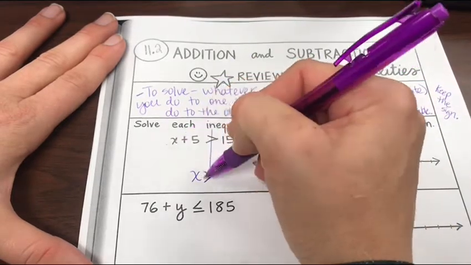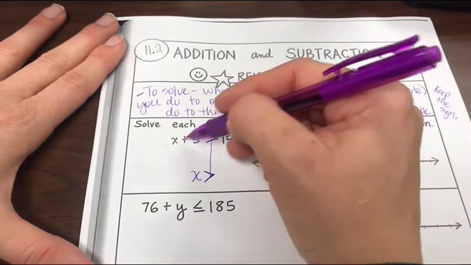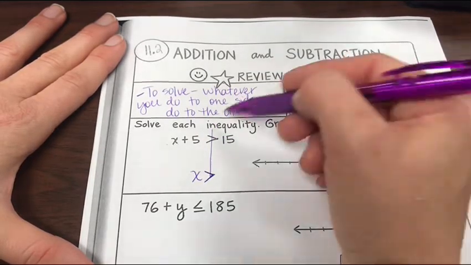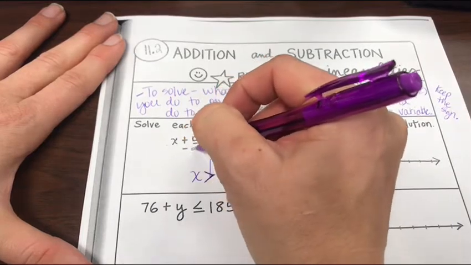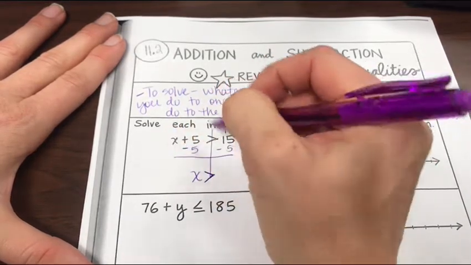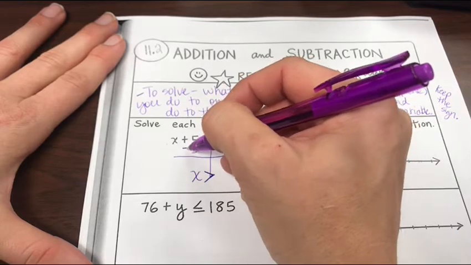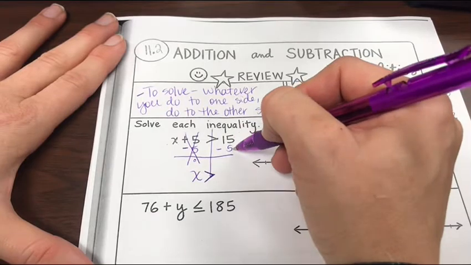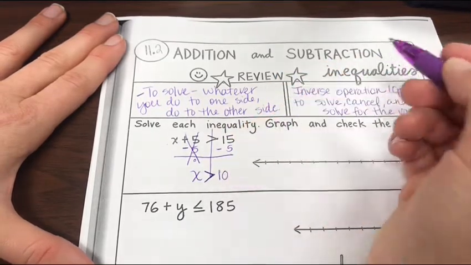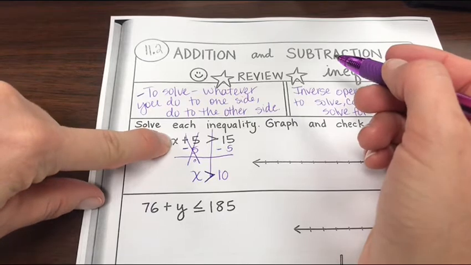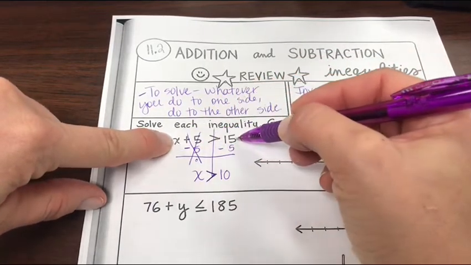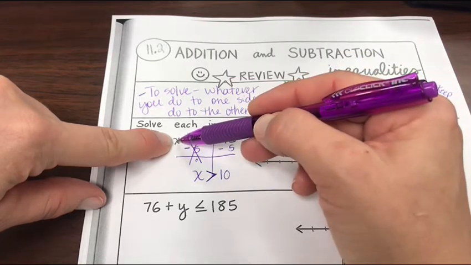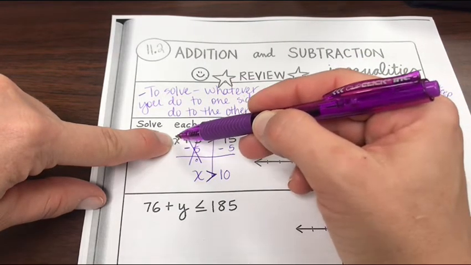So I want to get x all by itself on this side of the inequality. So I need to get rid of plus 5. The opposite operation of adding is subtracting. So what I do to one side, I do to the other. We have plus 5 minus 5, that's 0. There goes your canceling. And now this tells you what to do. 15 minus 5 is 10. So whatever number I put here, in order to satisfy this inequality, x has to be greater than 10. So I could do 10.1 or 10.2 or 11 or a million or 18.